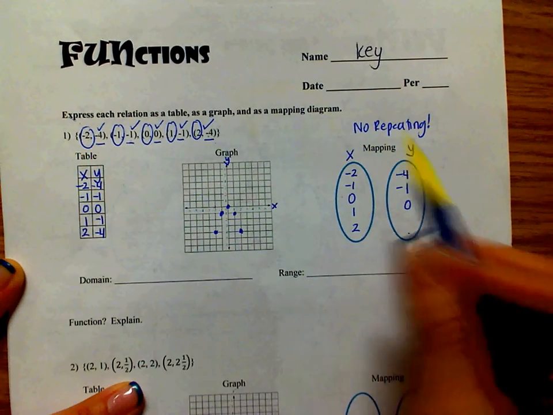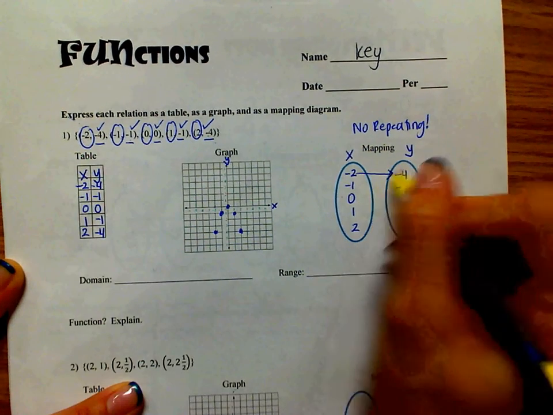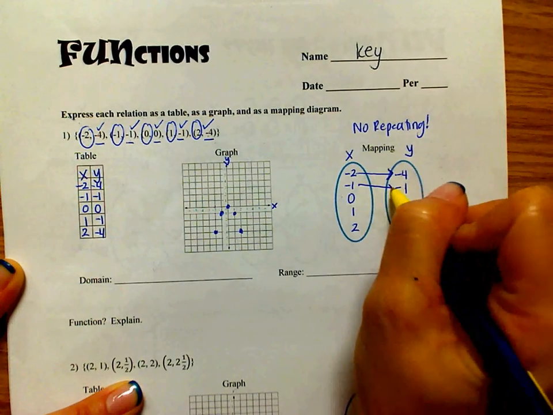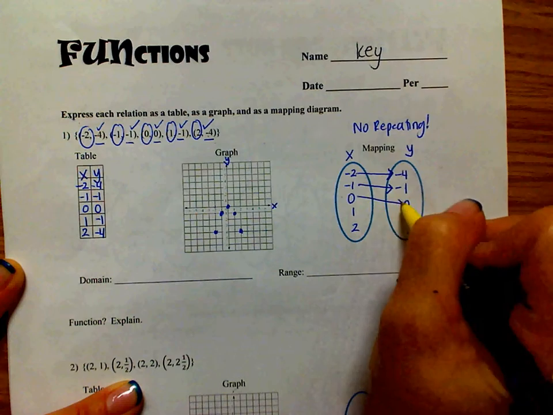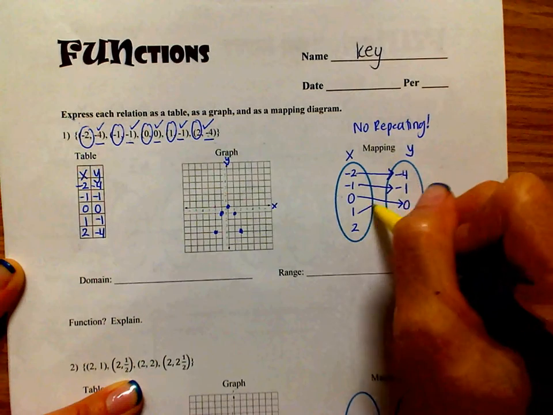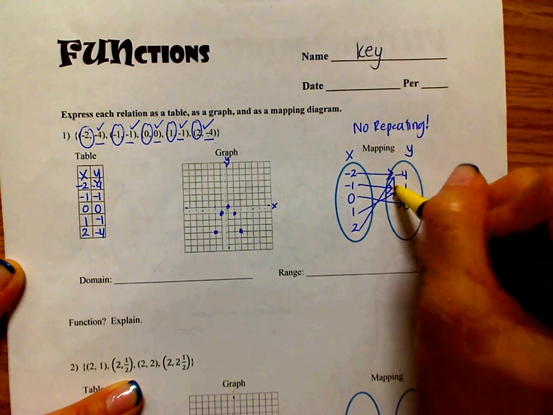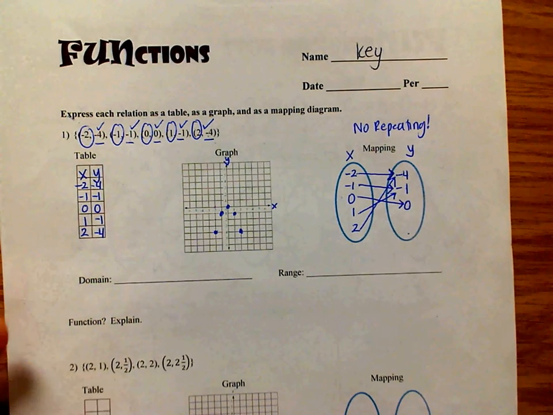-2, -4, these pair together. And don't forget to draw your arrowhead. -1 pairs to -1. 0 pairs to 0, 1 pairs to -1, there you go, and then 2 pairs to -4. Okay, done with the mapping diagram.